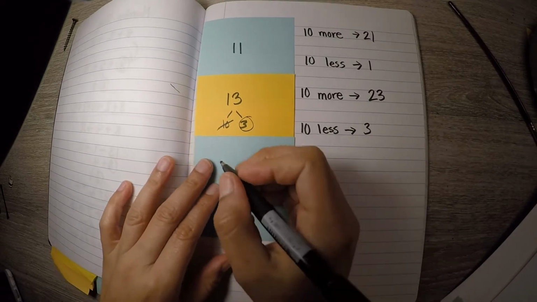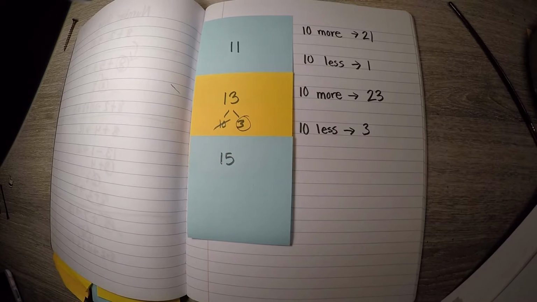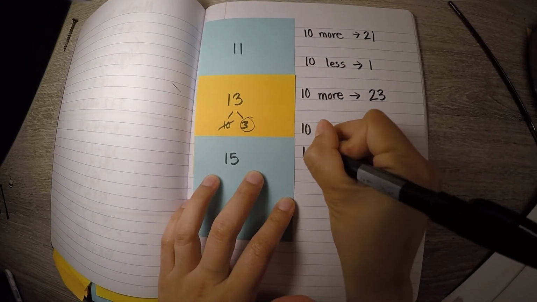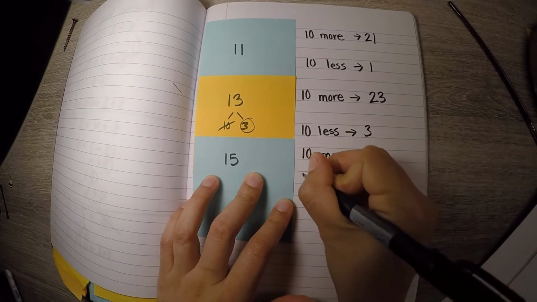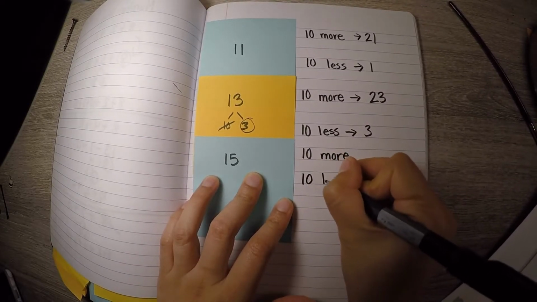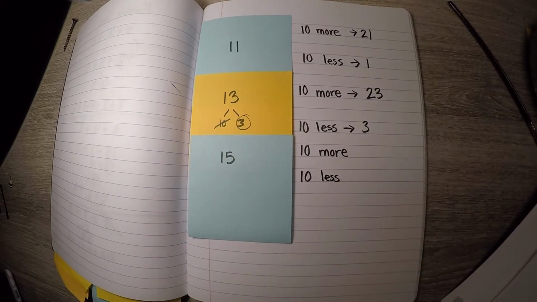Okay, let's do the next one. So again, think. What would be 10 more? And what would be 10 less? Think.